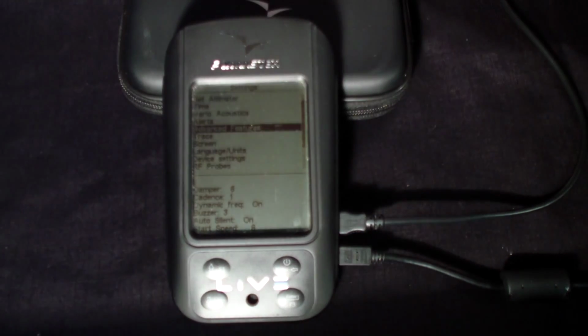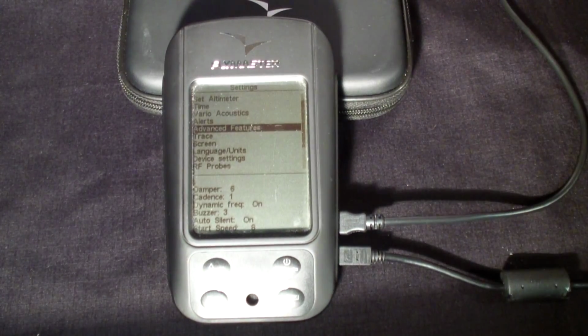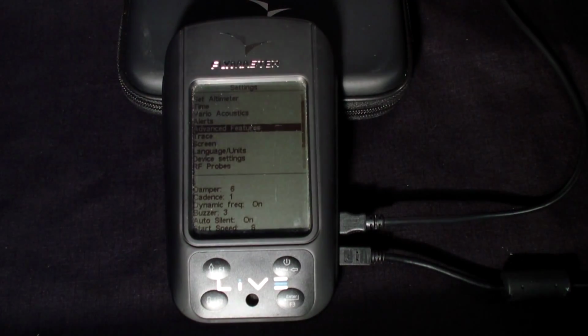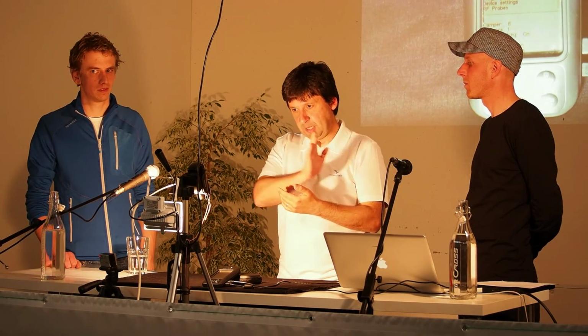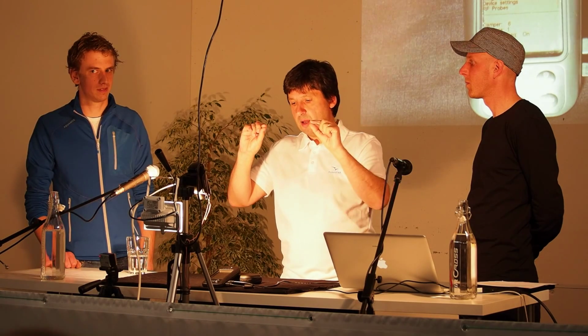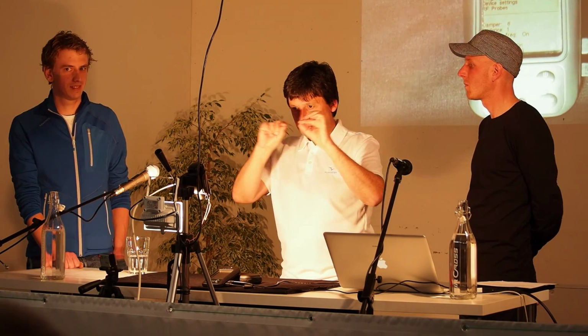This is the cadence, the one that allows you to change the speed of the beep I was telling you about. Another one is the dynamic frequency. When there's a first beep, it can either beep constant, so one beep always at the same tone, or if you put it on dynamic, while it's beeping, if you gain in altitude, it will gain in frequency.